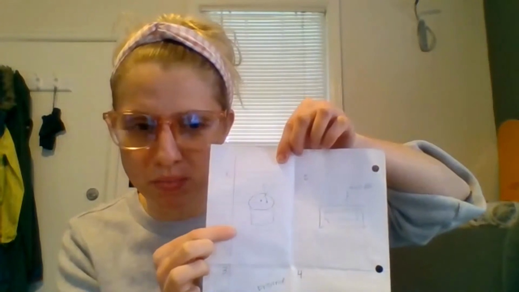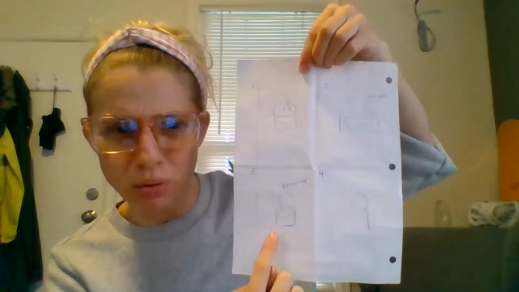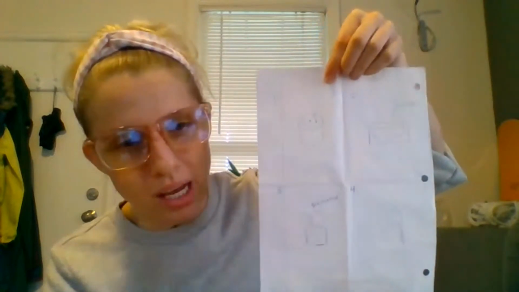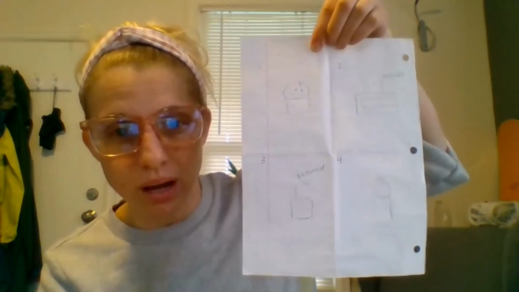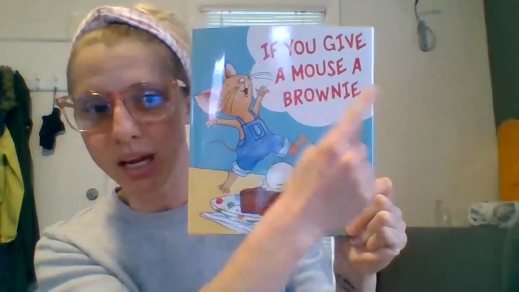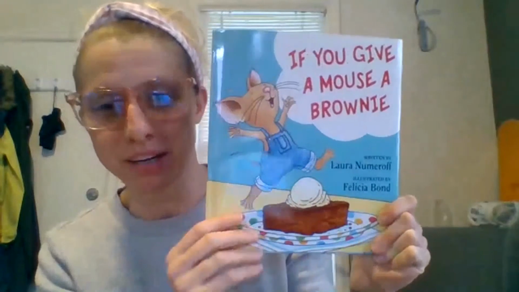So friends, the mental images that I saw were a drum, a ticket, and you know what? My last two were both the brownie with the ice cream on the top. What were yours like? You can share on Seesaw. Okay, friends? I will also share another video where I read If You Give a Mouse a Brownie, if you want to see the pictures.